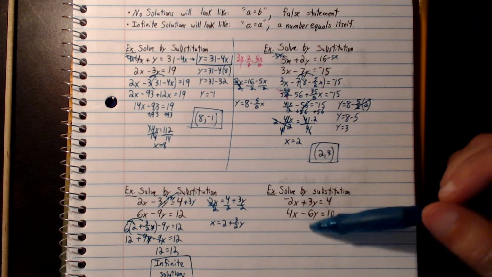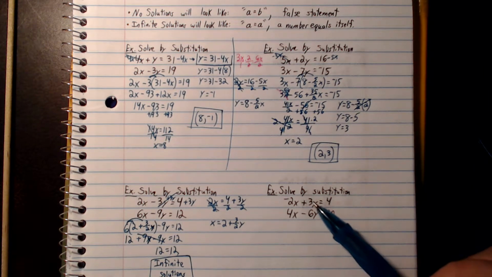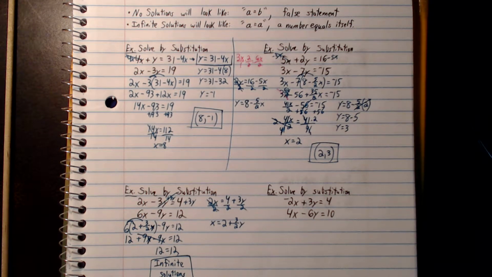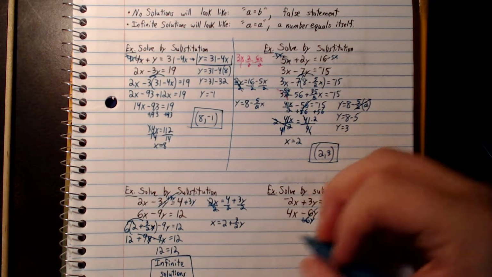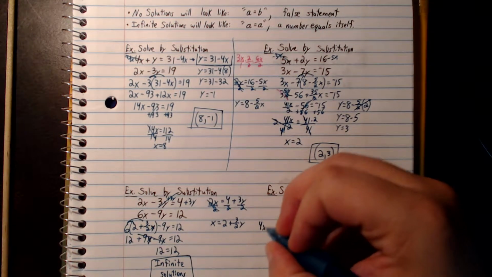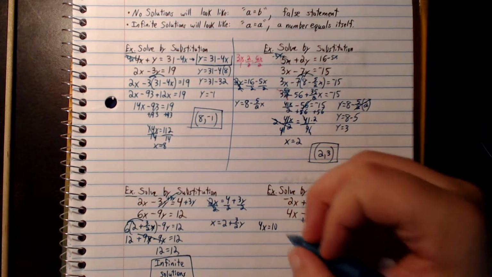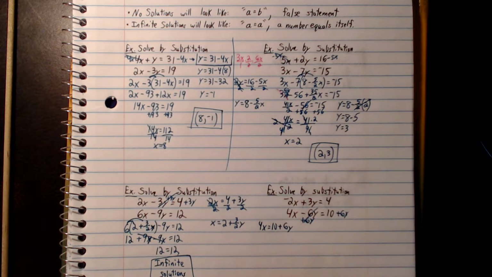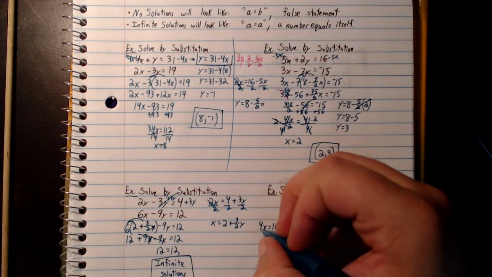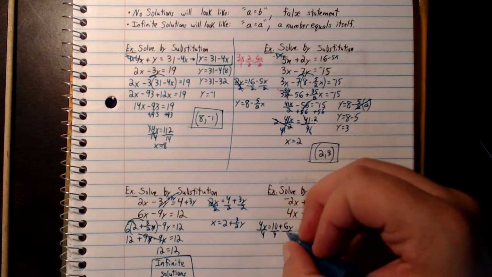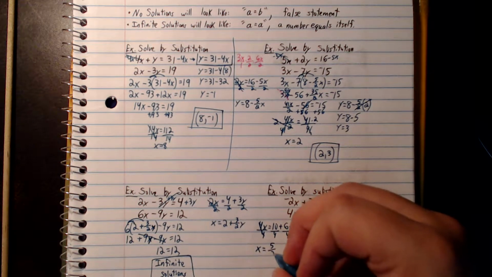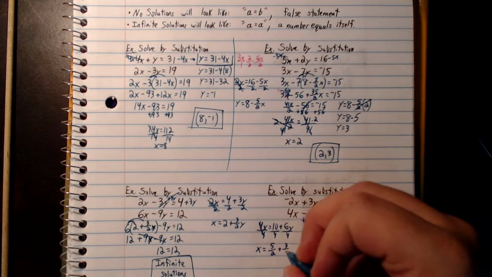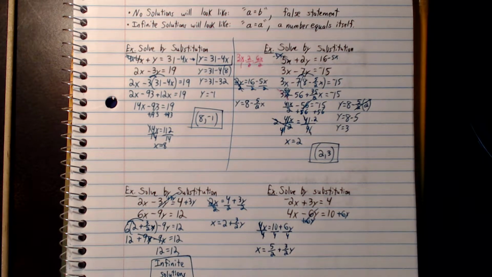Again, let's look for an easy one to solve for. We could solve for either the y or the x. Let's go with the bottom one this time. Let's add 6y to both sides. That gives us 4x equals 10 plus 6y. We'll divide by 4. It gives us x equals 5 over 2 plus 3 over 2y. I'm just reducing what I can.